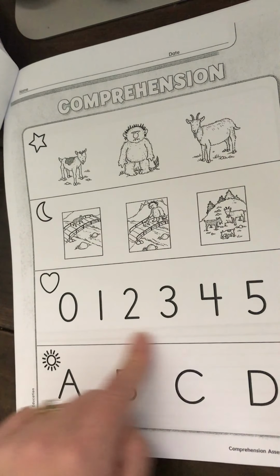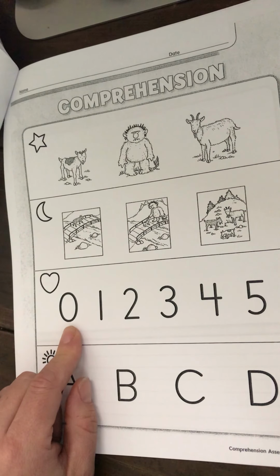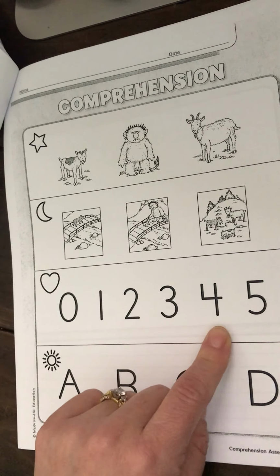I think this question is how many goats were there? And you can say 0 goats, 1, 2, 3, 4, or 5 goats.